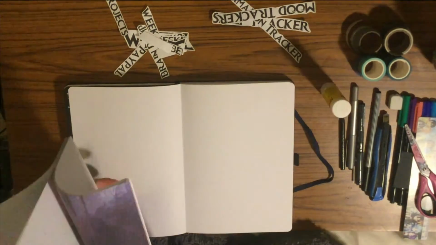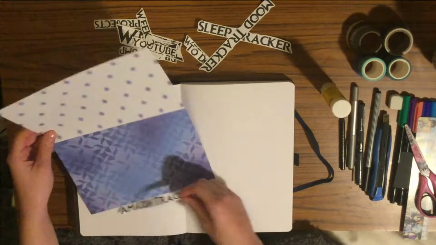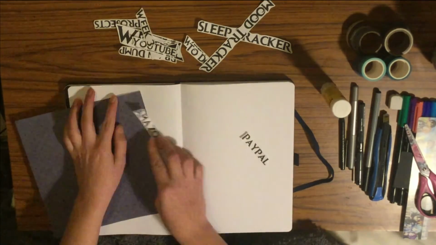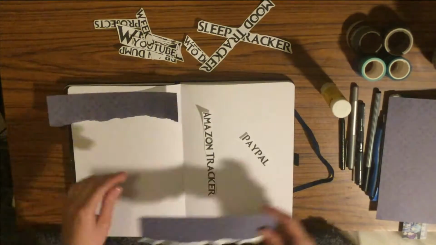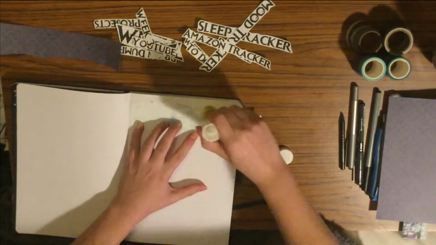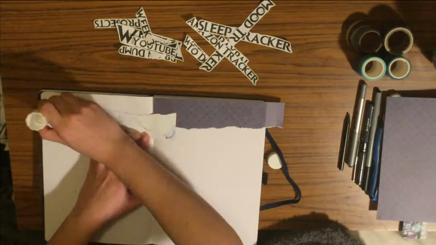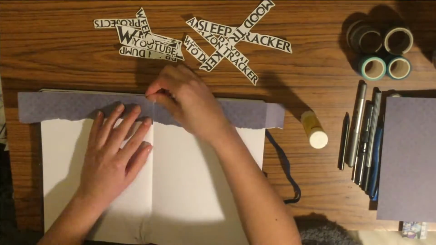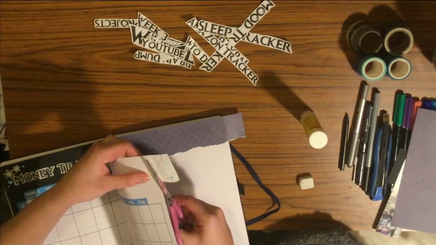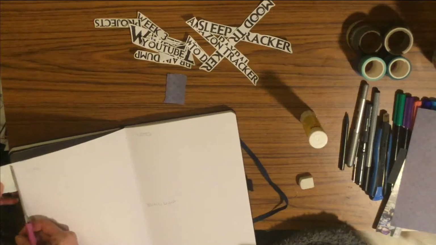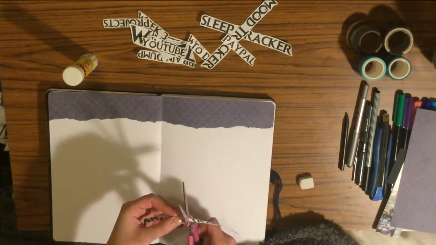So moving on to the next spread, we're setting up my PayPal and Amazon spreads. This is where I keep track of what I buy, when I buy it, and how much I spent on both Amazon and PayPal. Mostly because on my bank statement, it doesn't show up what I've bought or anything. It just shows up Amazon and PayPal. So I like to keep track of what the money was spent on. This is mostly because I am, again, very anal about my money and I like to know where it's gone and how it was spent.